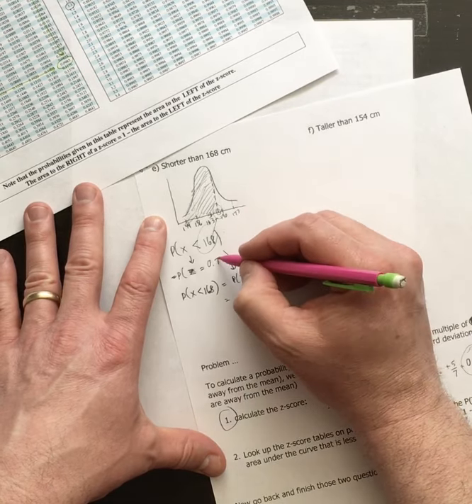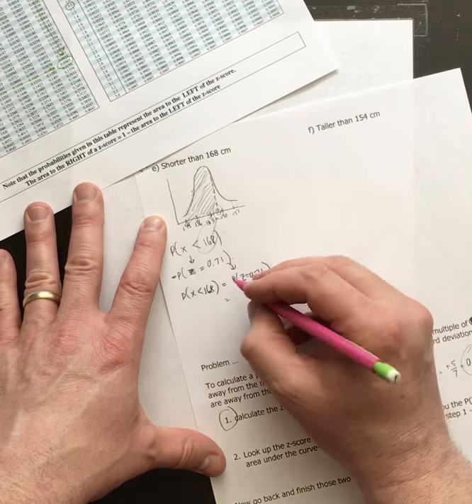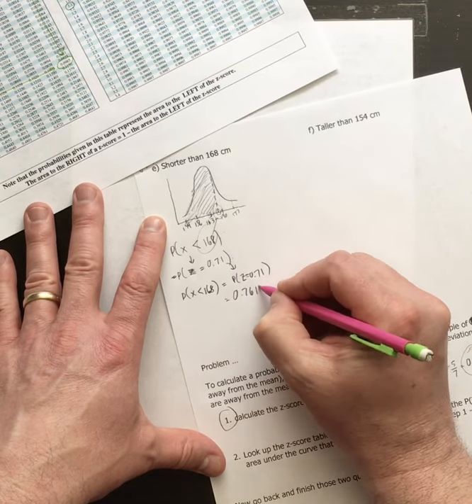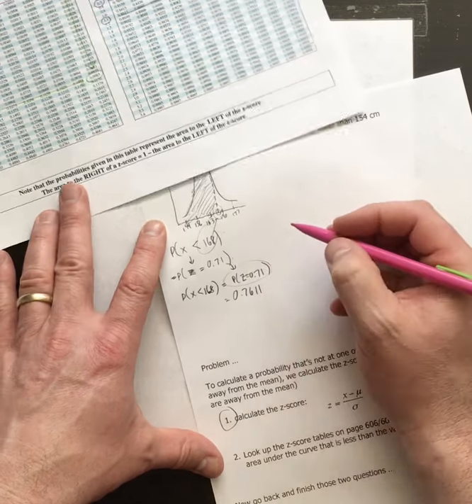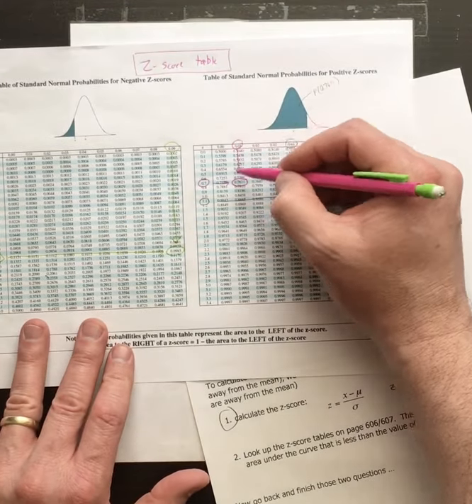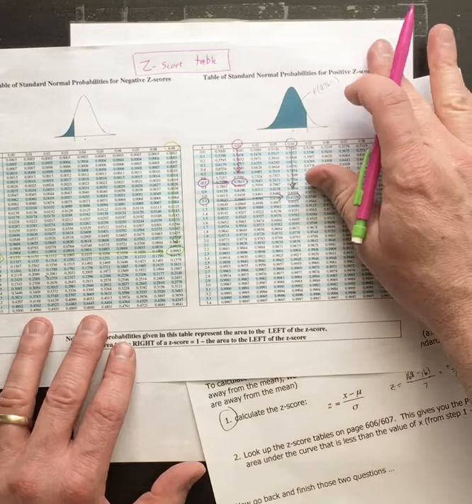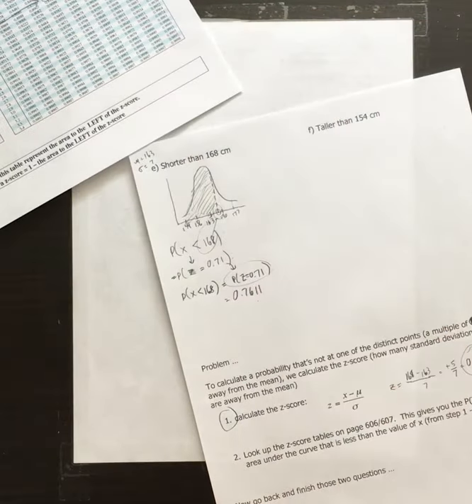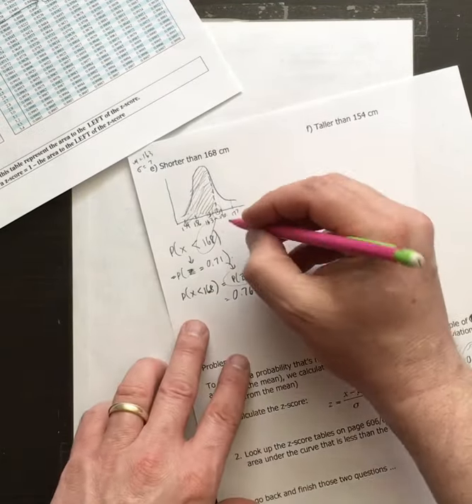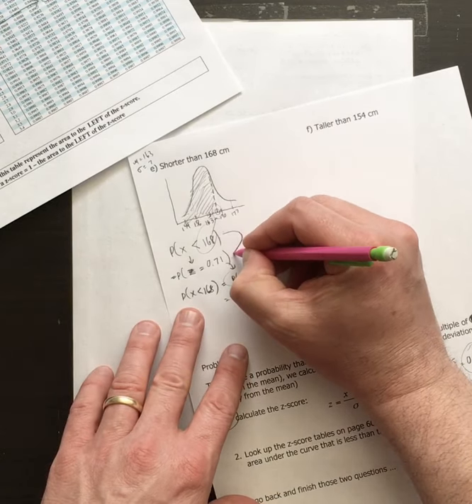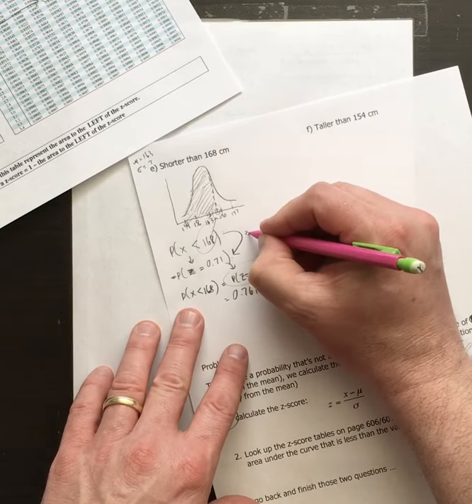Okay, so then I go to 0.7611. So a Z-score of 0.71, I look it up on my table, and in the center here is 0.7611. So the probability is 76%. And so I get my probability from that. So you take your data, you figure out your Z-score.